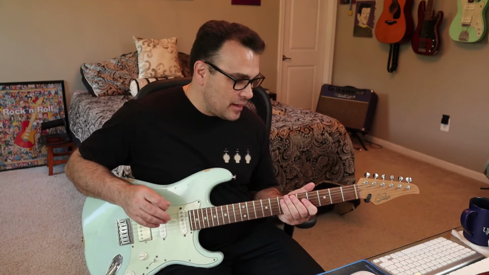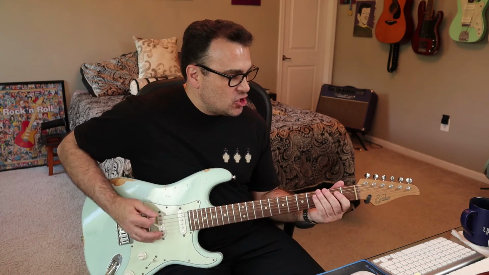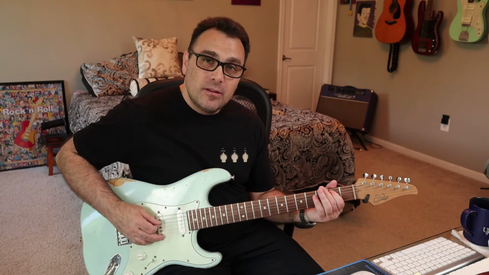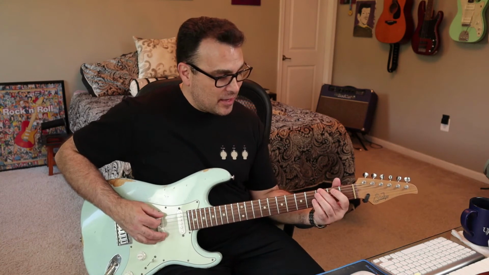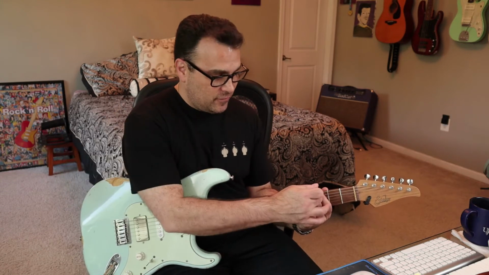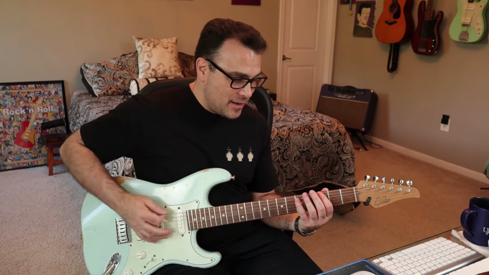Now that works well in this position and on these lower strings, and this can apply to any key that you're in. So if you're thinking about, maybe let's look at the key G. If I want to know where the third is, it's always going to be 1 fret behind on the next string over. The fourth will always be in line with the root. The fifth will always be 2 frets apart on the next string.